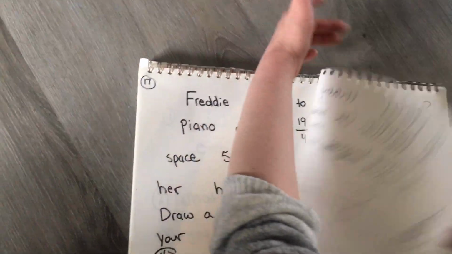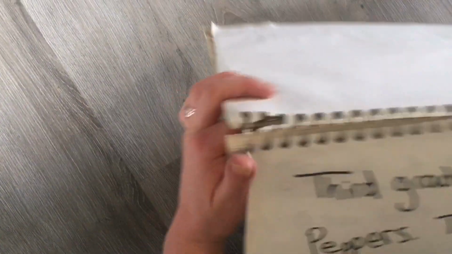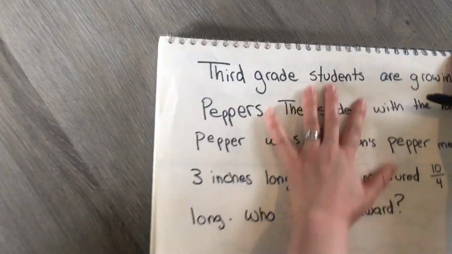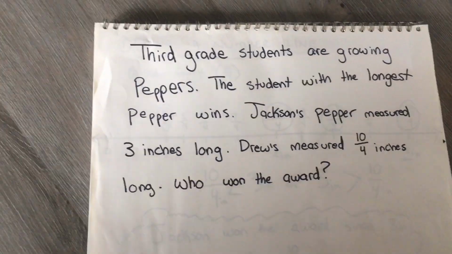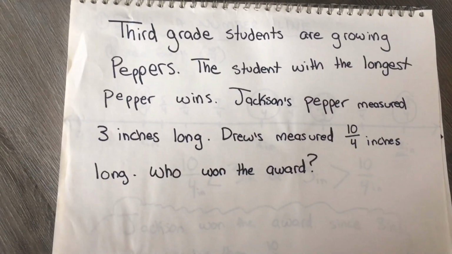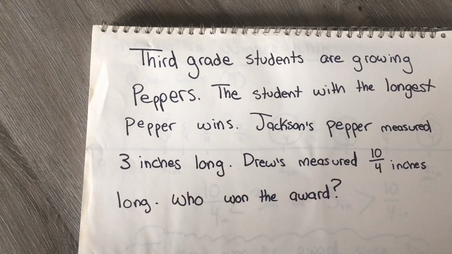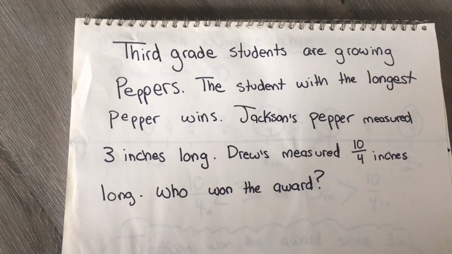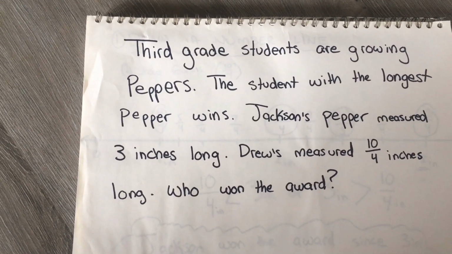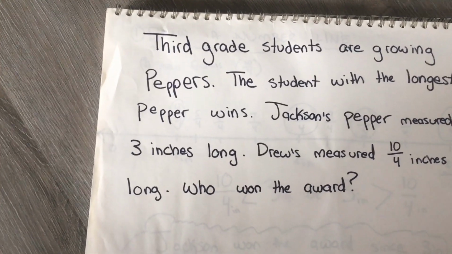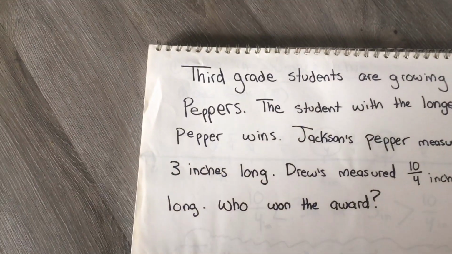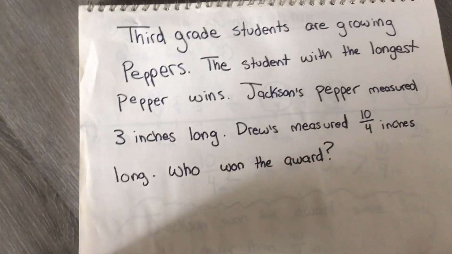And now, we're going to look at one more question. Okay, here we go. This is also on Module 5, Lesson 18. Third grade students are growing peppers. The student with the longest pepper wins. Jackson's pepper measured 3 inches long. Drew's pepper measured 10 fourths inches long. Who won the award?